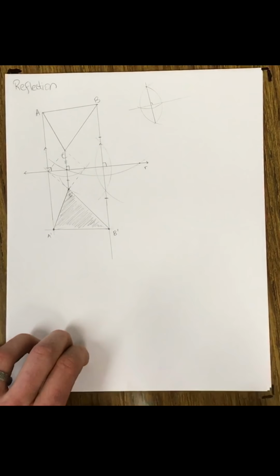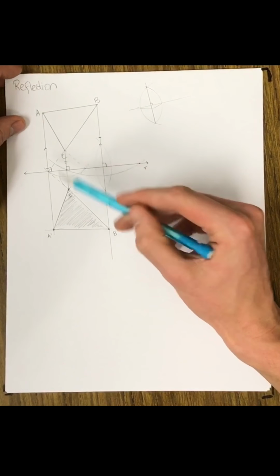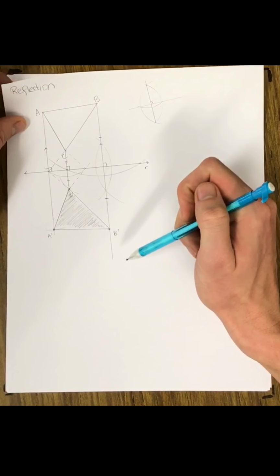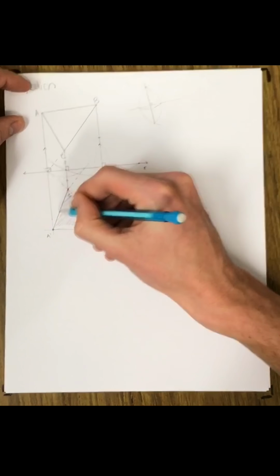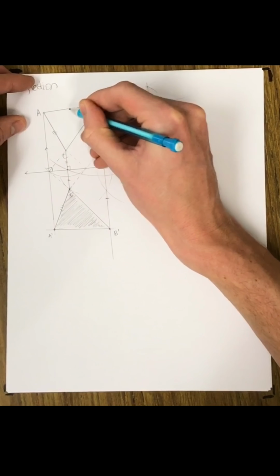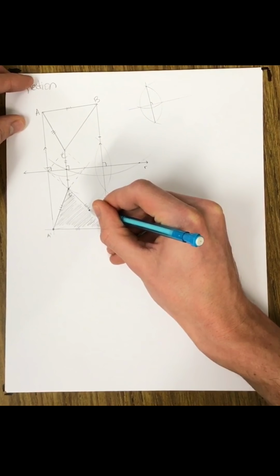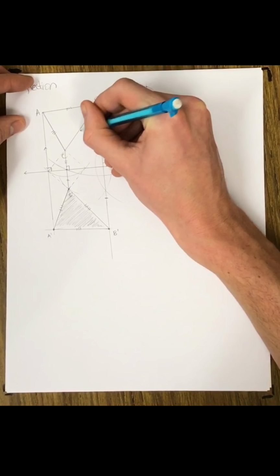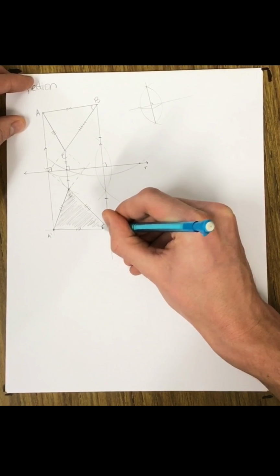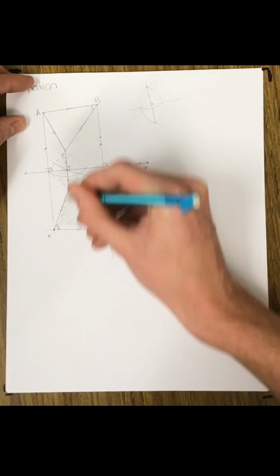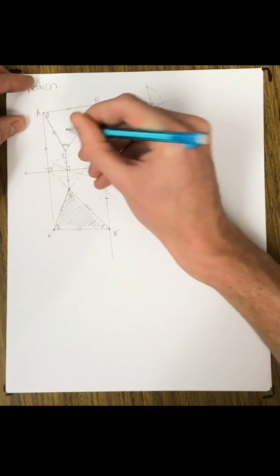And just shade in your image so we can tell the difference between them. You should notice that your original image, or your pre-image, and your image are congruent to one another. Their corresponding sides are the same length, and their corresponding angles are also the same. So we have produced a rigid motion in this case. We've produced congruent figures from transformations.